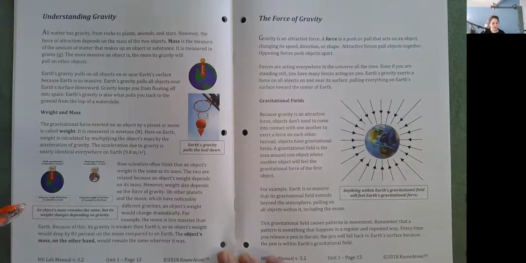For example, the moon is less massive than Earth. Because of this, its gravity is weaker than Earth's, so an object's weight would drop by 83% on the moon compared to the Earth. The object's mass, on the other hand, would remain the same wherever it is.